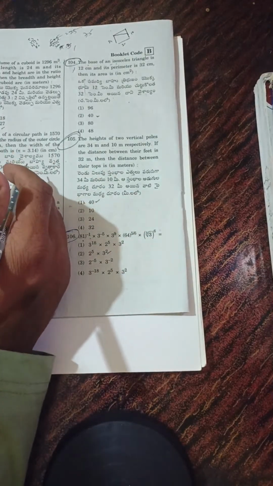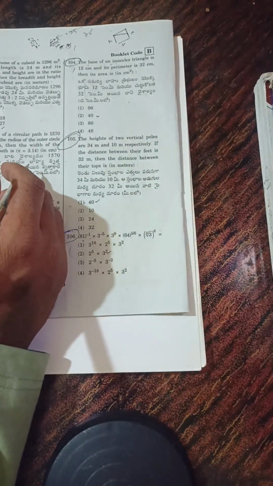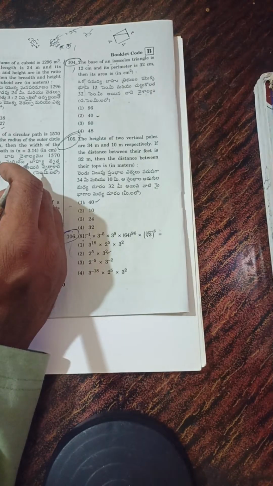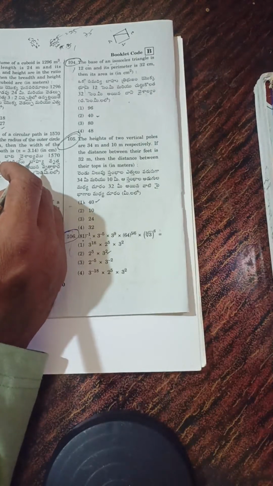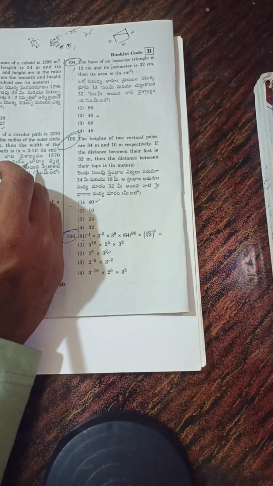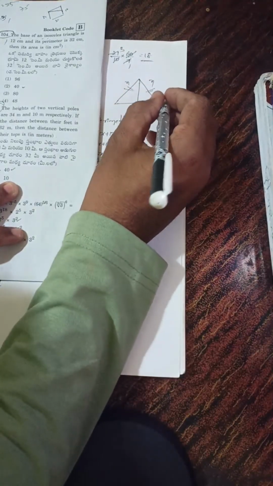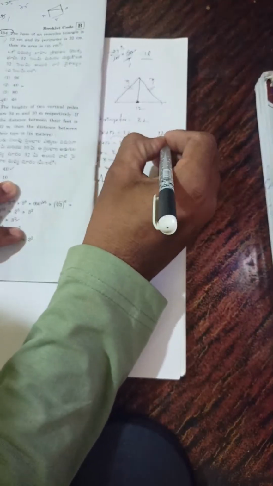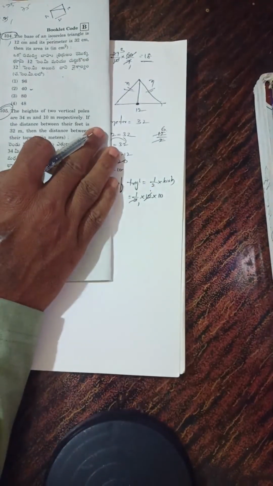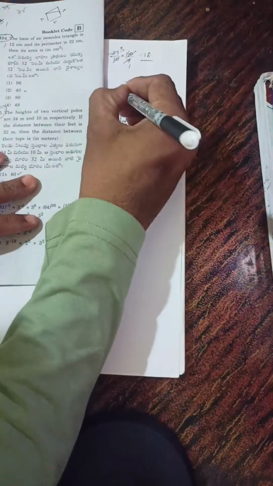Question number 104. We have the area of the triangle, which is half into base into height. If you divide this into two equal parts, 12 by 2 means you are getting 6 on one side. This is 6, this is 10. Very simple, this value becomes 8.